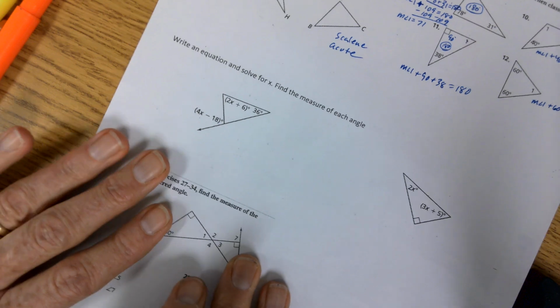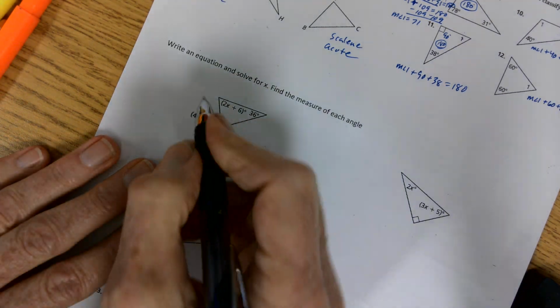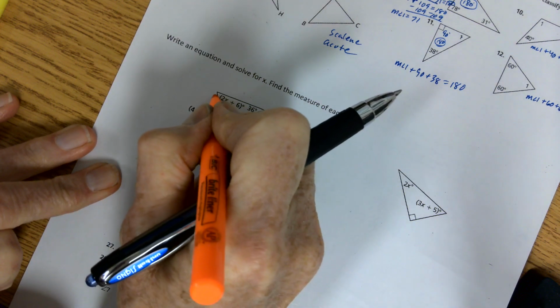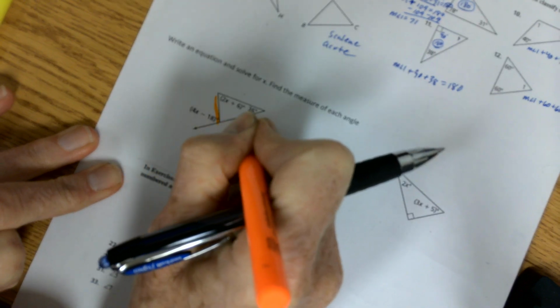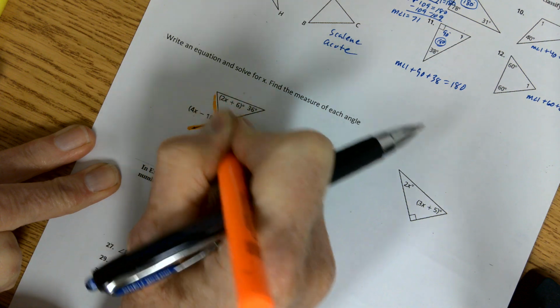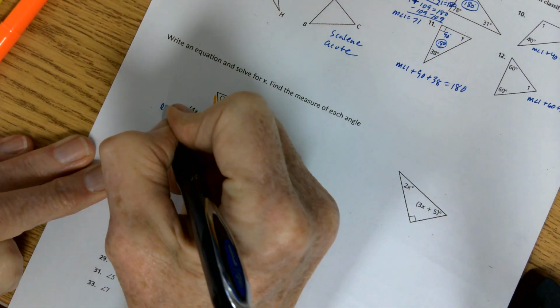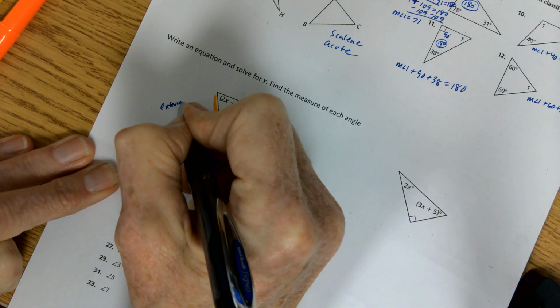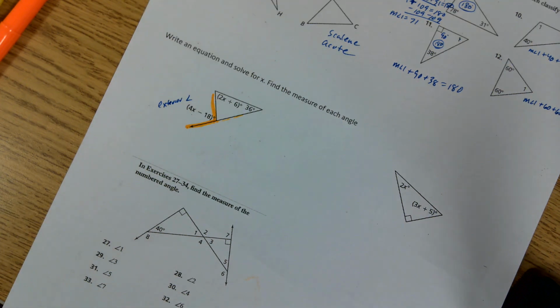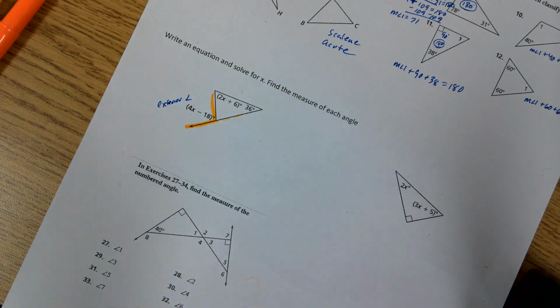Now we're going to do a little, this one's harder. This angle that I'm going to highlight in orange is formed by taking one side and extending it. So this is an exterior angle. Okay? And then there's three interiors, right?